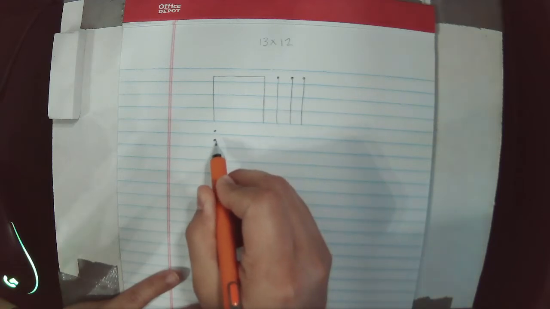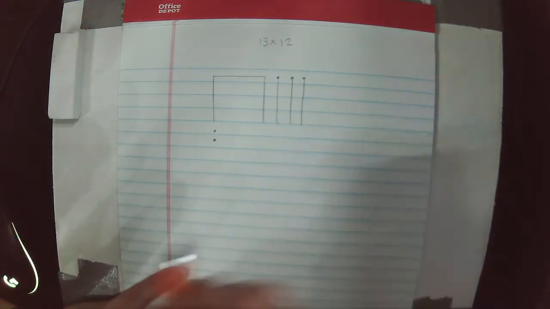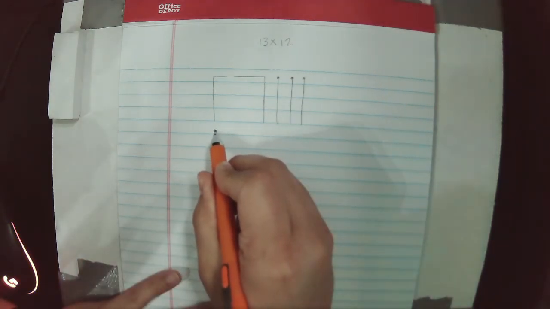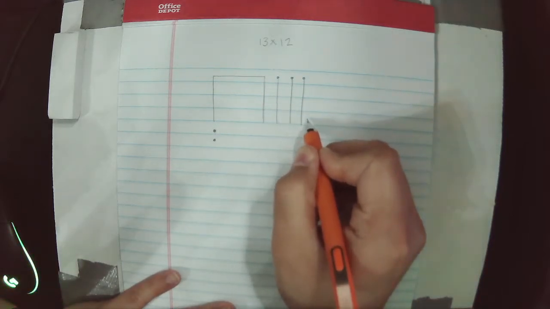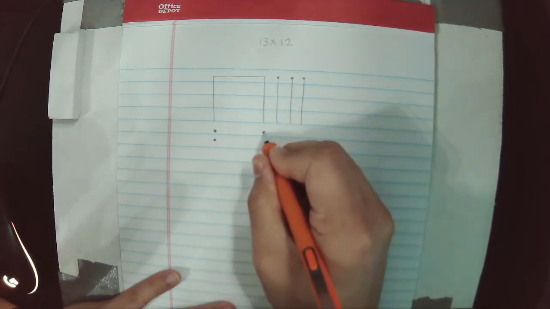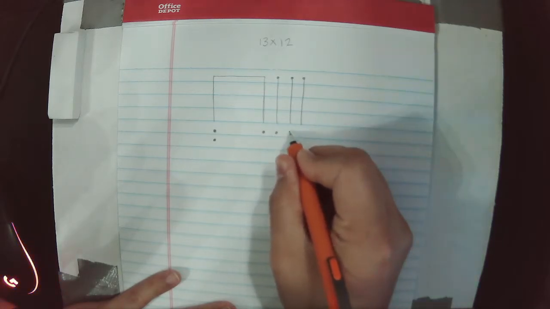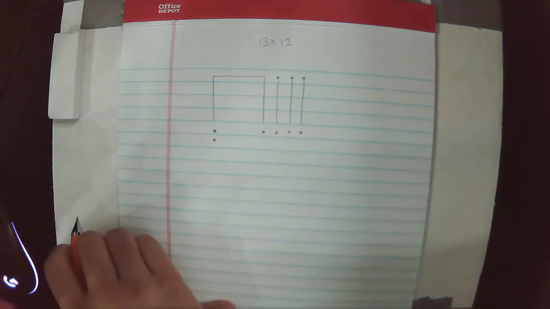Now I'm going to use my dots. And just like I did with the line, I'm going to make copies of those too. Okay? So I have my first dot here. And every place that I made a copy of my line, I'm going to make a copy of the dot. So there's going to be one here, one here, one here, one here.